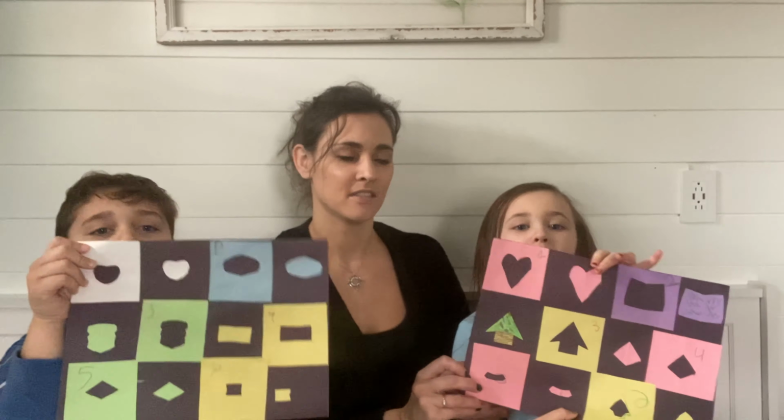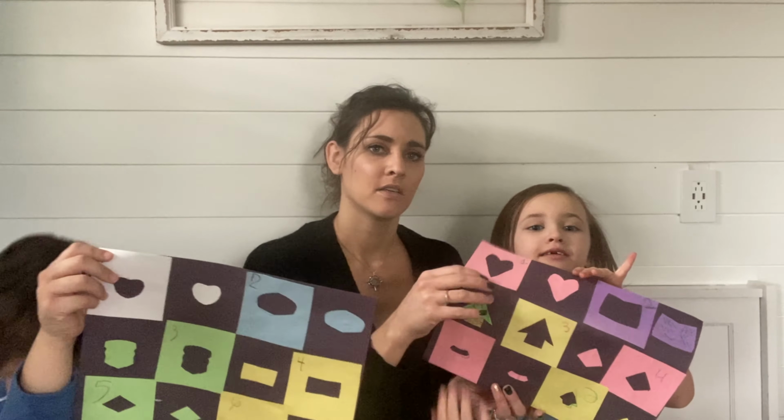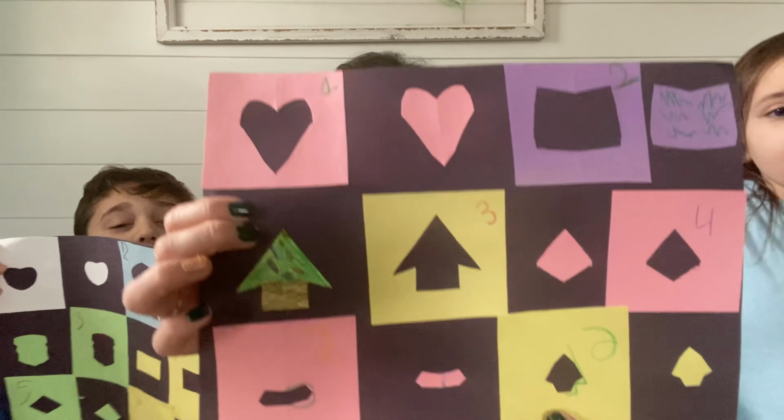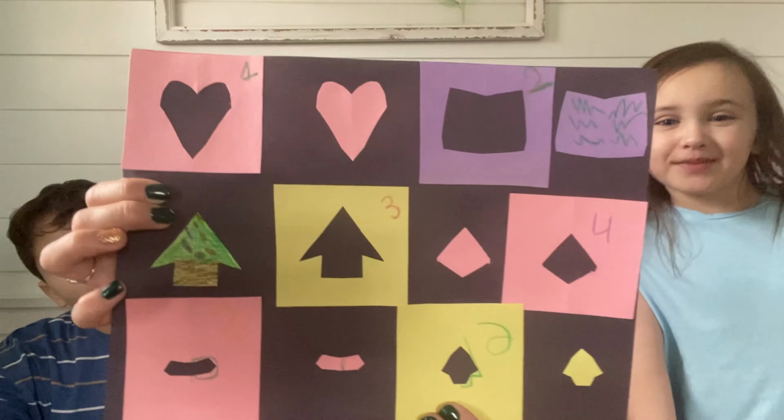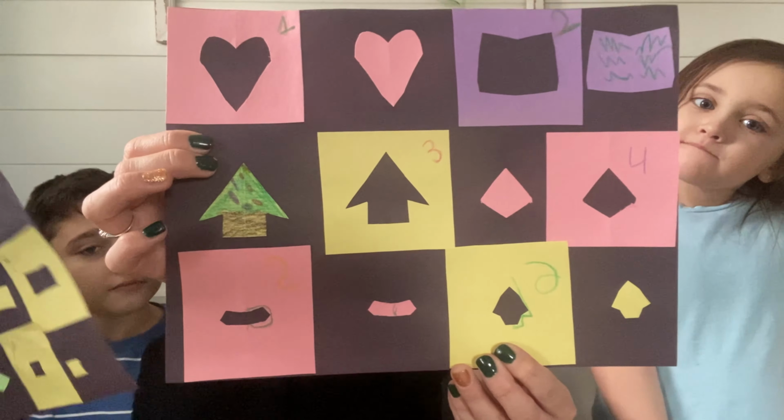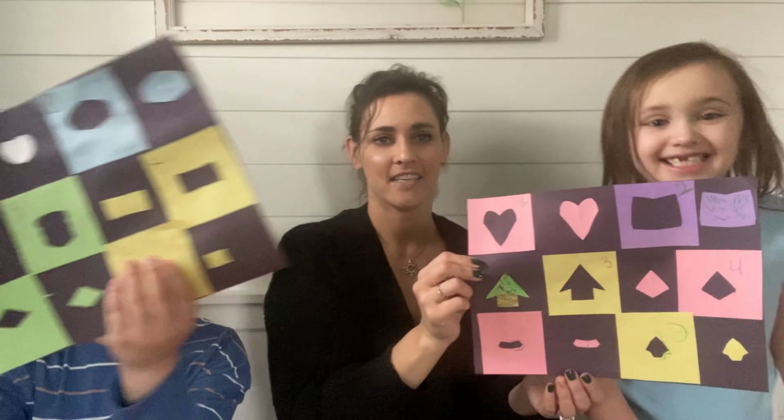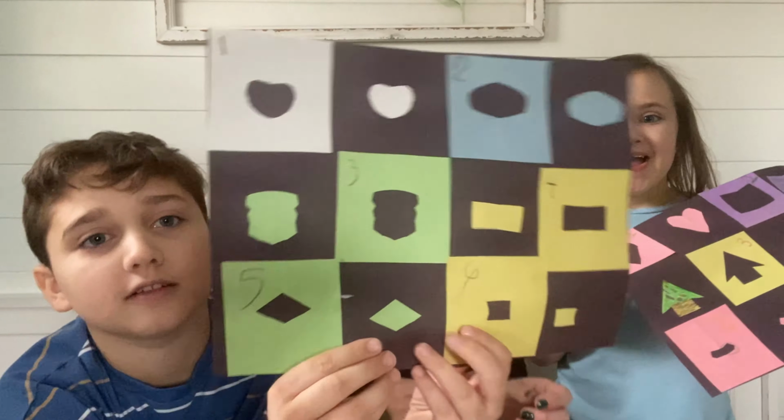So we just wrapped up our positive negative space art class. Here's Zoe's. So as you can see, she has labeled her shapes in the order that we put them down. She added a Christmas tree in there. And Easton's is really cool too.